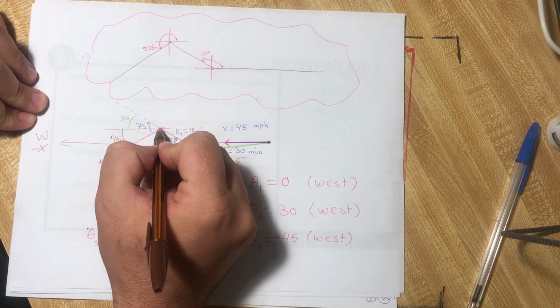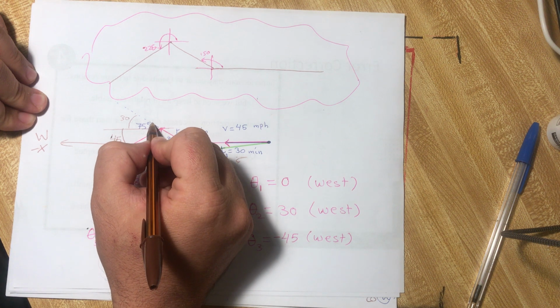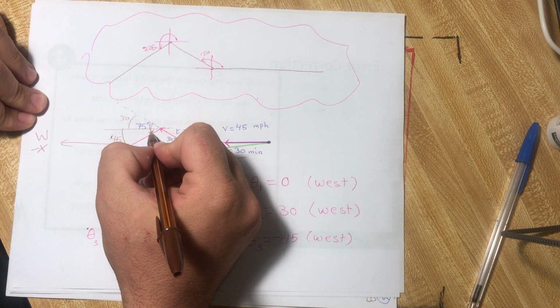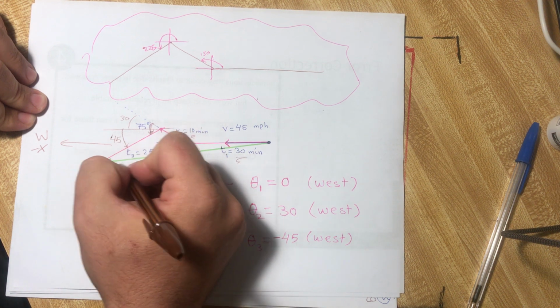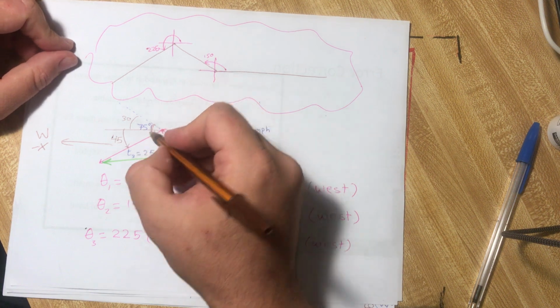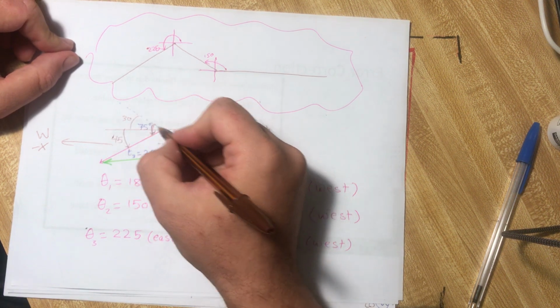And then it rotates 75 degrees to the south with respect to its original motion.